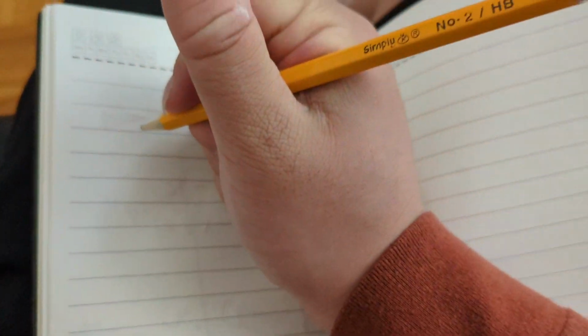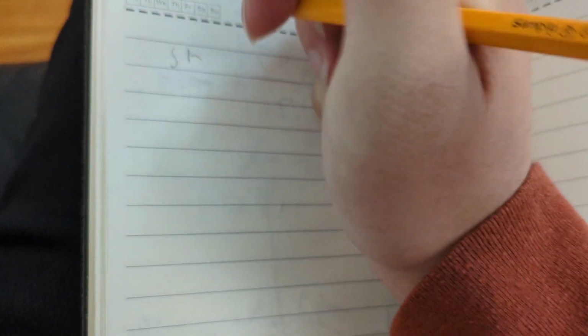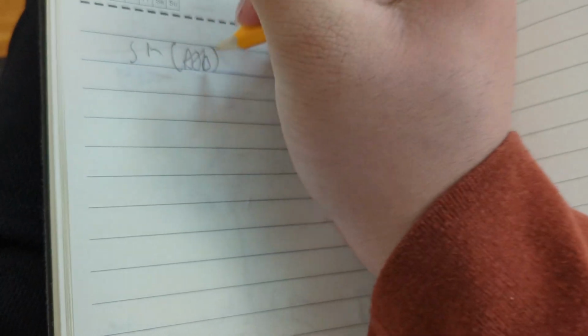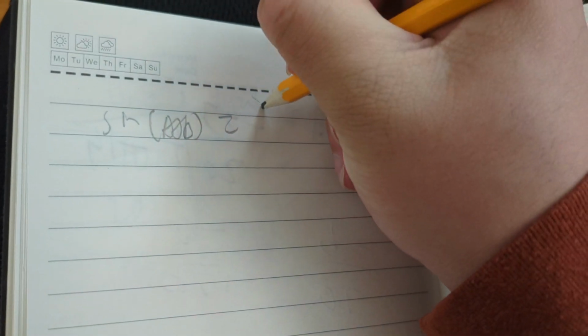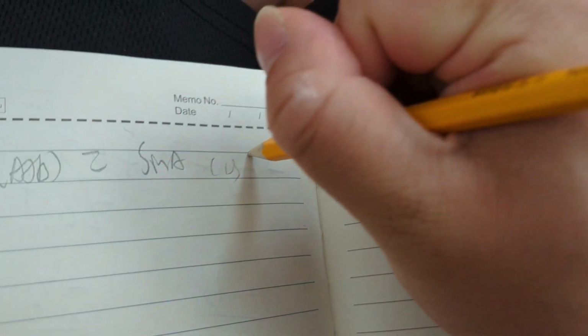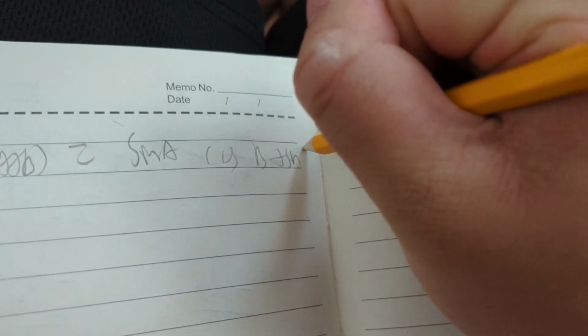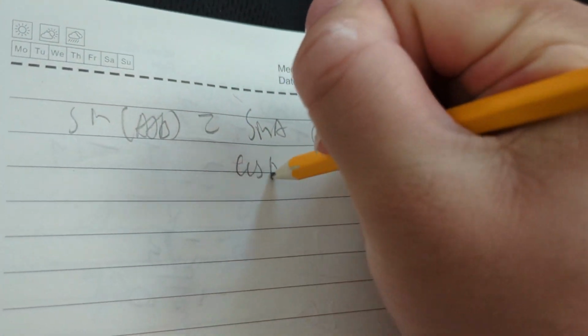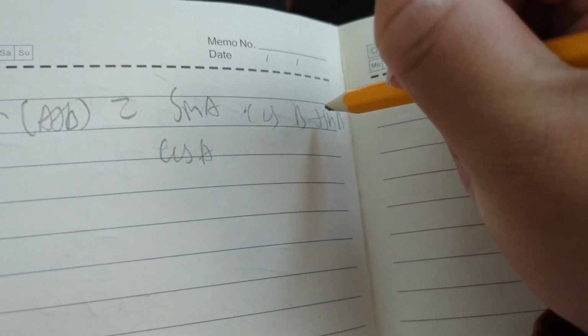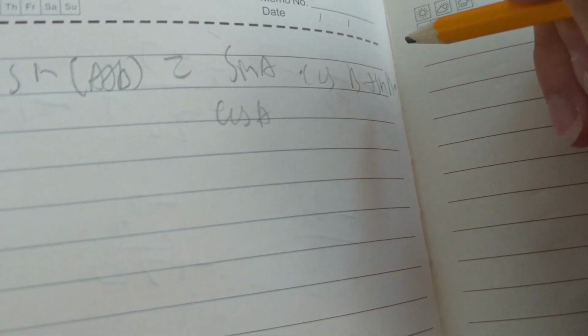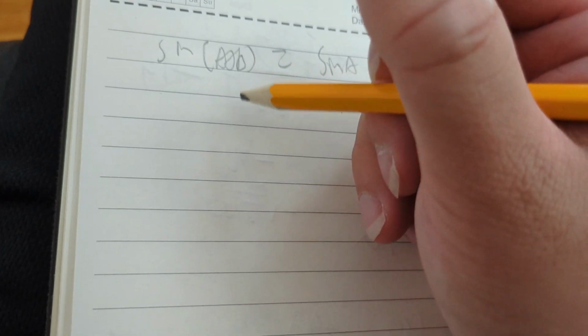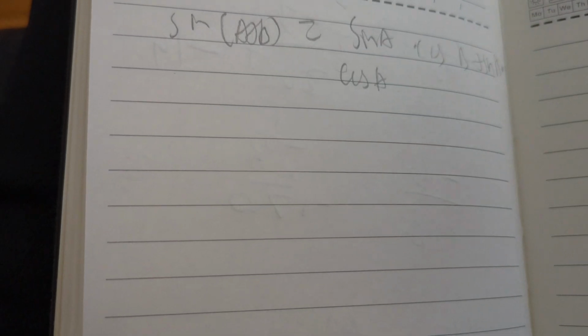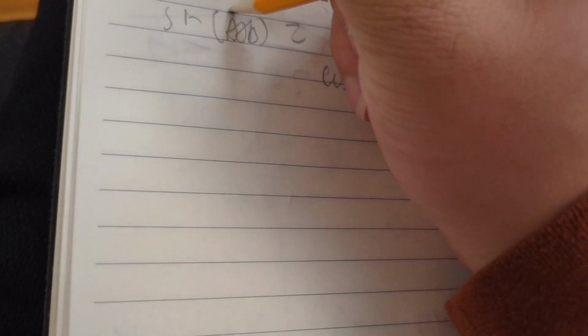So I have my notebook here. The sum formula for sine, sine of a plus b, is just sine a times cosine b plus sine b times cosine a. This is all multiplication. And this formula is really important because we're trying to find the height of the sun.